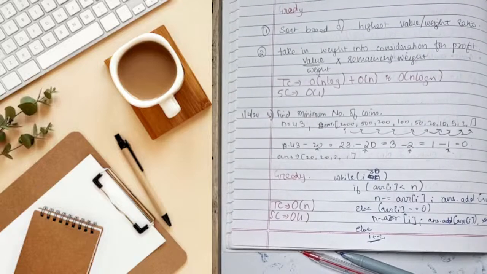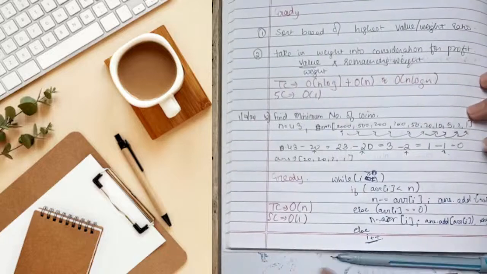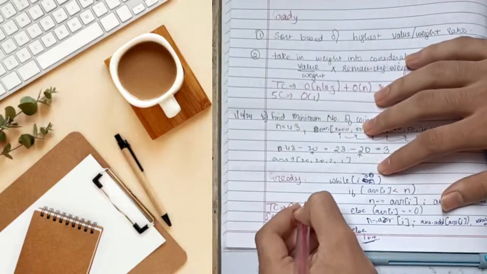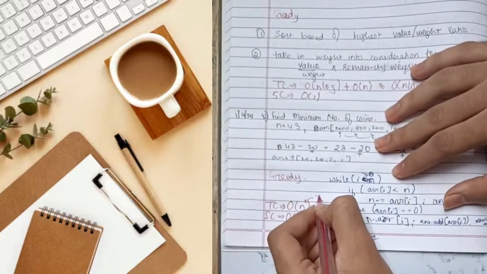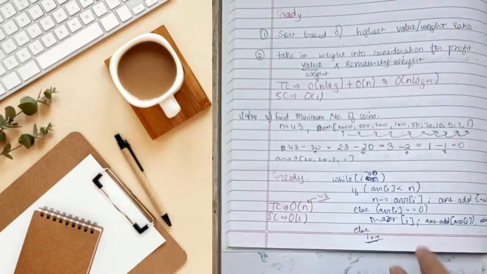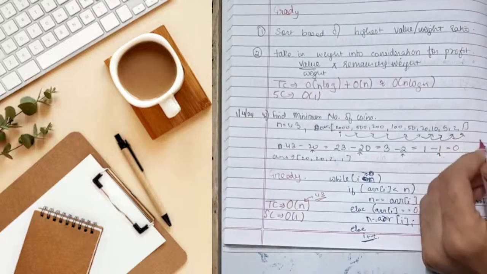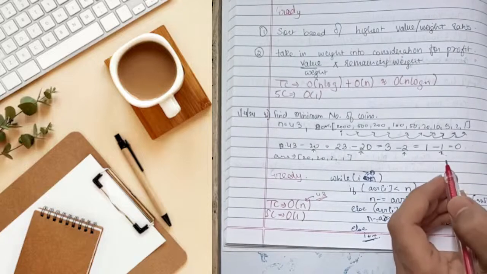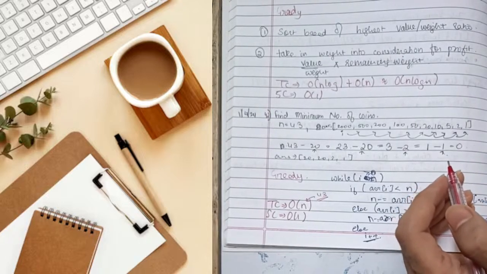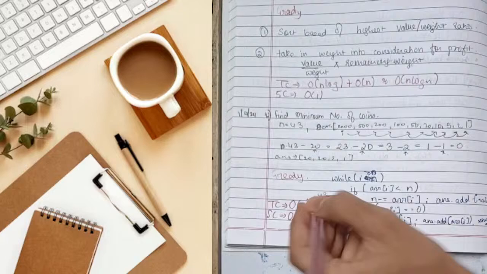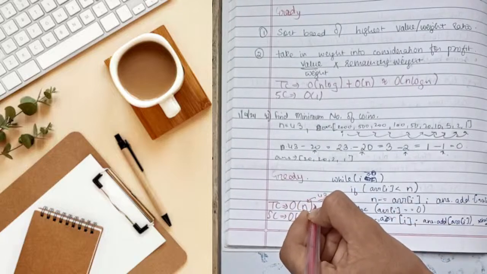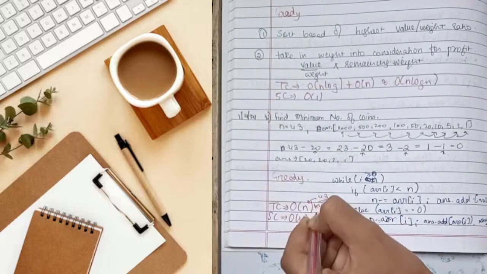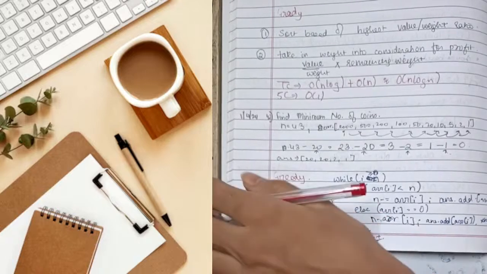So in the worst case, n is what? 43. So in the worst case, we can do 43 times 1. So that is it, target amount. That was it.